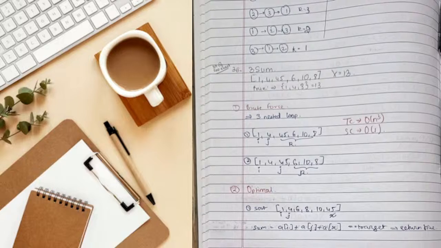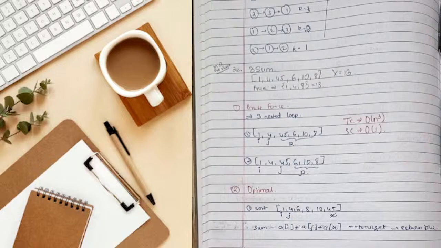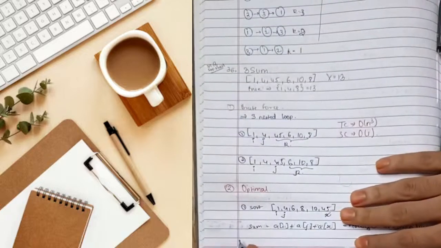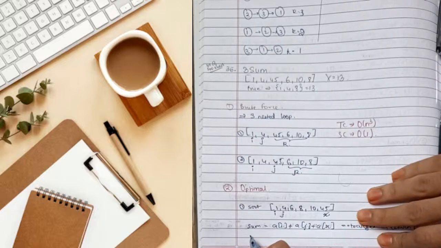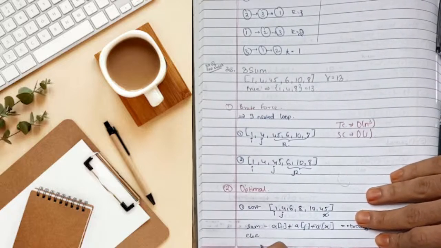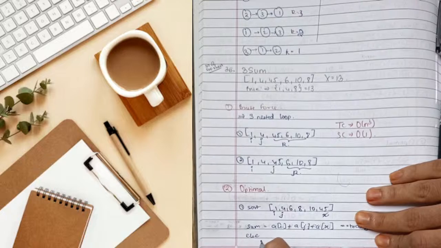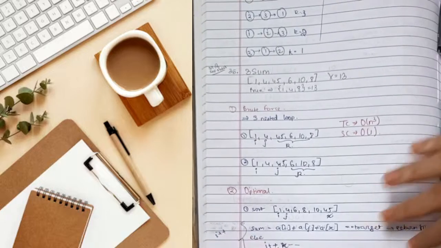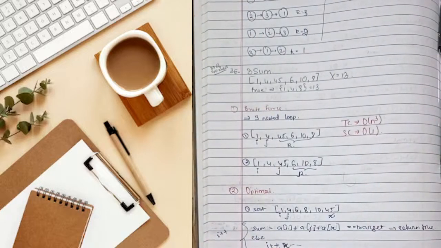Meaning if 1 is present and again 1 has been found, we just continue and do not calculate j and x values. Else, j plus plus, x minus minus, and once this loop is over, i plus plus. Quite simple.